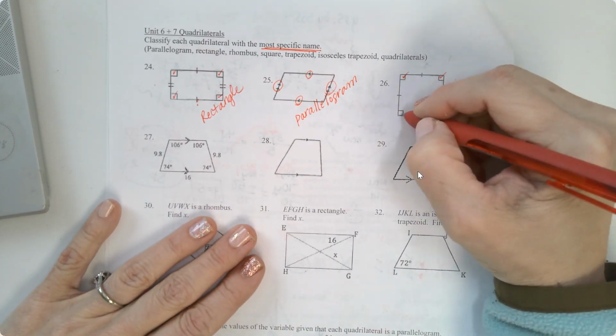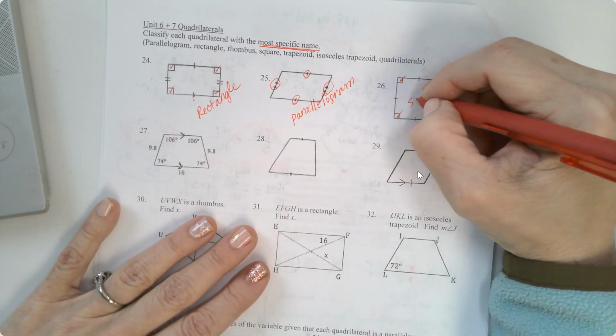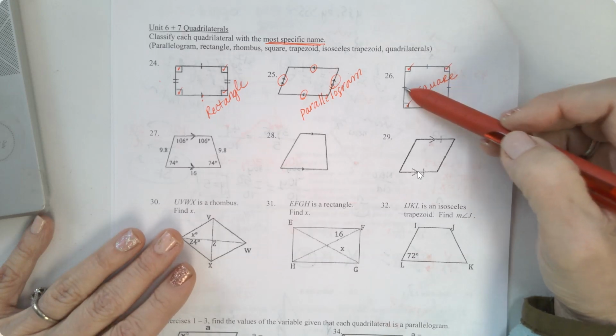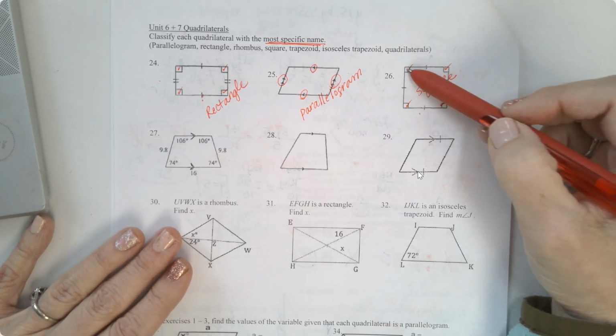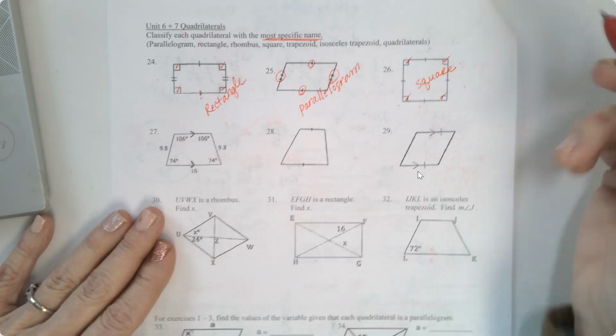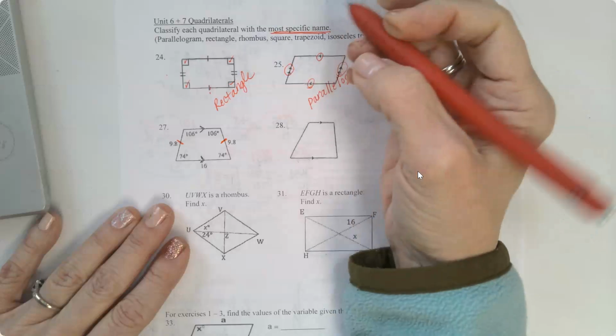Here I have the 4 right angles, but now I notice that all 4 sides are the same, so this one would be a square. If it had 4 sides that were the same, but the angles were not right angles, it would be a rhombus. Okay, so here I see I have 2 congruent sides.